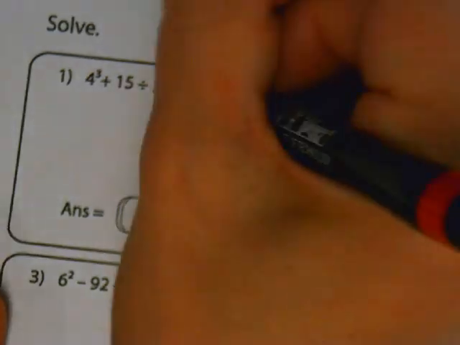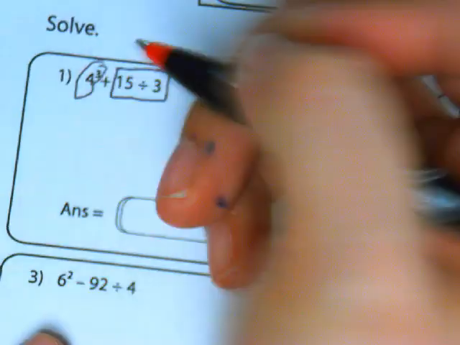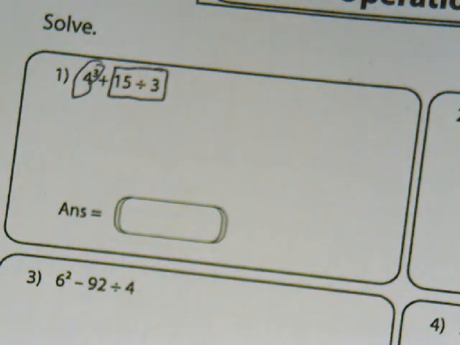All right, number 1. We have a division that we get to circle, and then an exponent that we get to circle. What are the 2 operations we don't circle? We don't circle addition, and we don't circle subtraction, right? 4 to the power of 3. You have it in your notes. Look at your notes. What is 4 to the power of 3? You don't have to do the math. What is it? 64. Good.